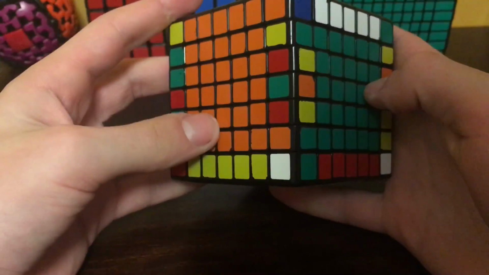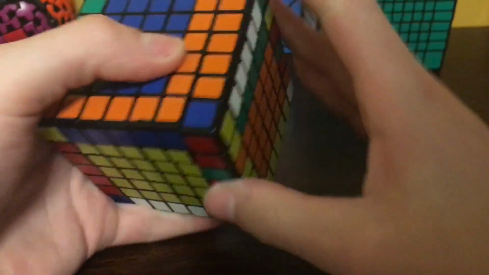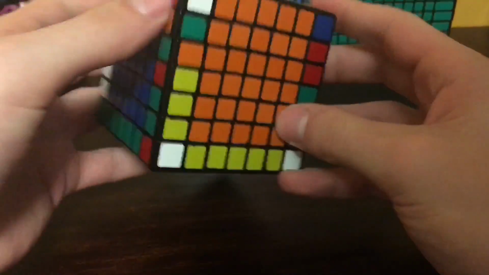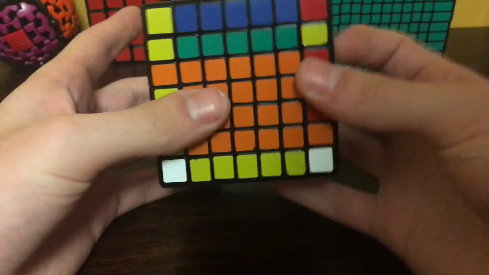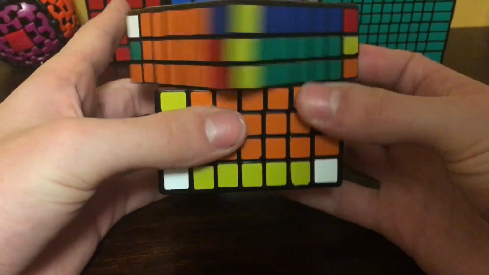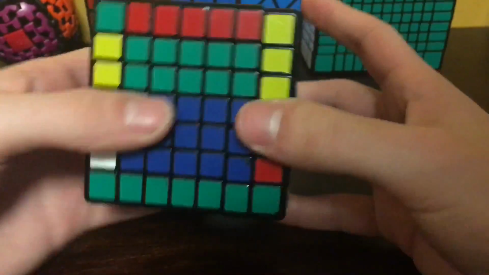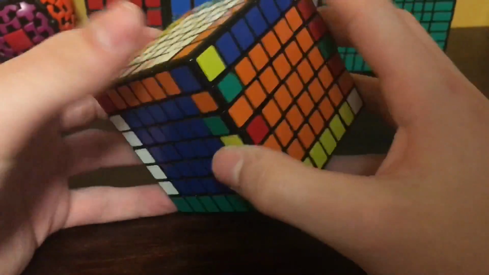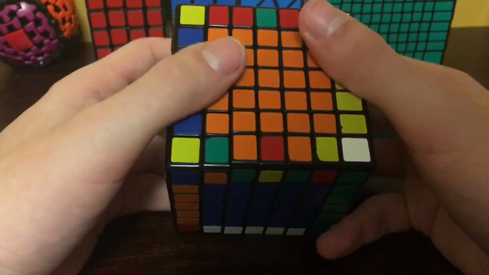And now I have to match this piece up with this piece. So I can move it over, then flip and replace. And since this is 2 away from this, I have to move the top 3 layers over twice, flip, and then put it back. And now on to the last 2 edges.